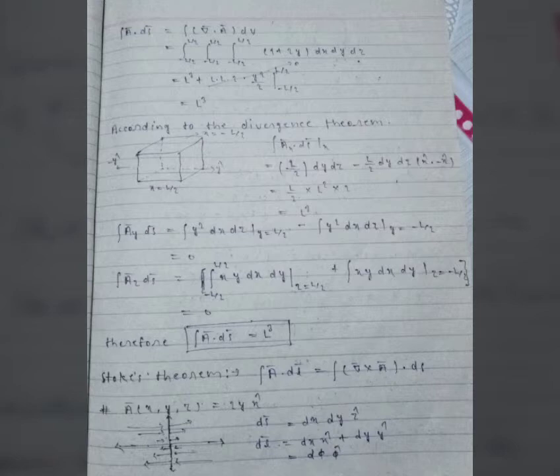Let me write the integrals separately. Dx integral is from minus L by 2 to L by 2. Dy integral is minus L by 2 to L by 2. Dz integral is minus L by 2 to L by 2. First term is a constant, so I get immediately L, L and L contribution from x, y and z, and therefore I get L cubed from the first term.